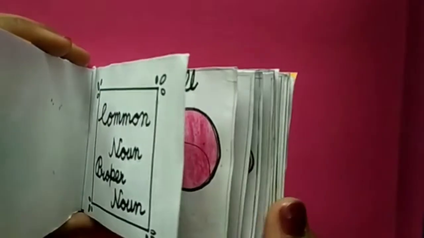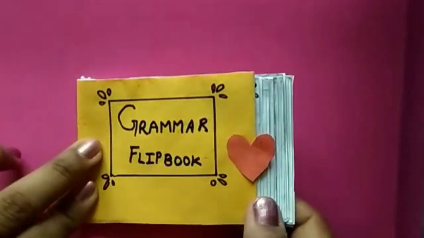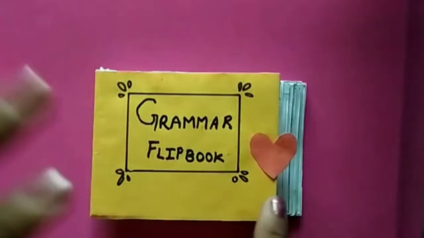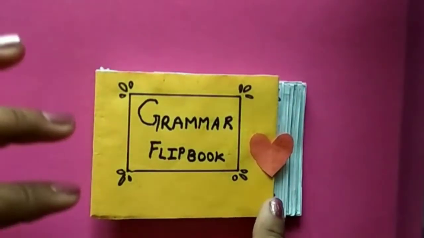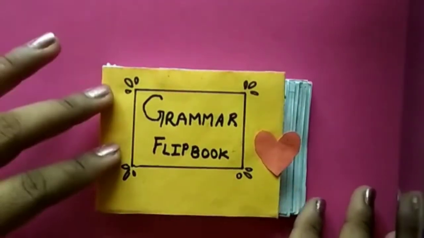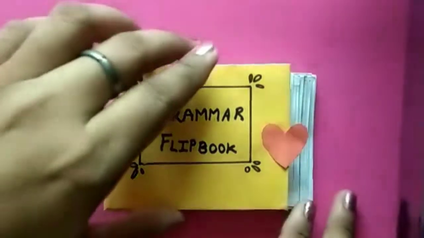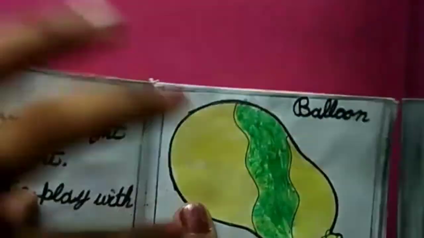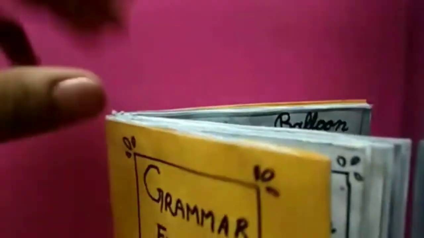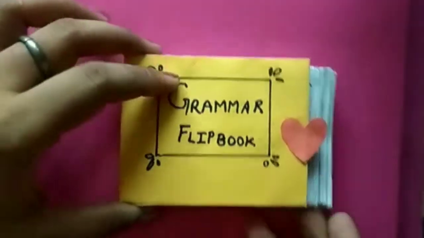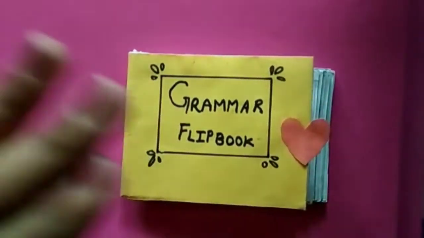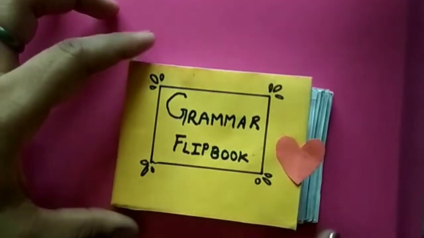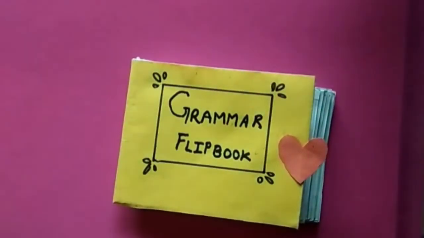And one more thing, there's one more instruction given that we have to use satin ribbon, but as it is not available with me right now, you can use it, and you can bind it from the middle of the flip book and tie it on the upper side of the book. Hope this video is helpful, and you can use your own creativity and own material.